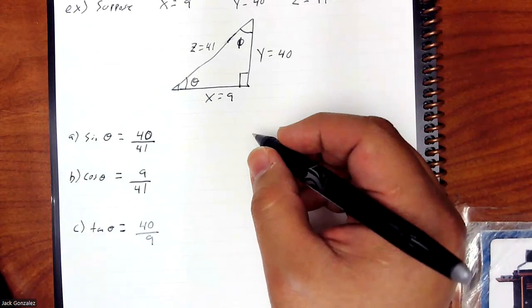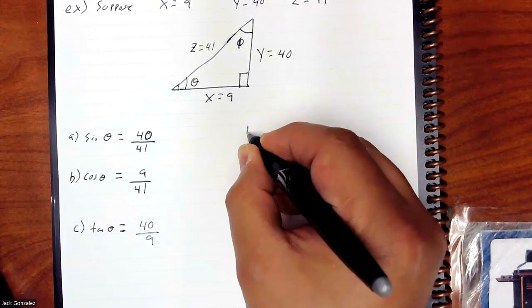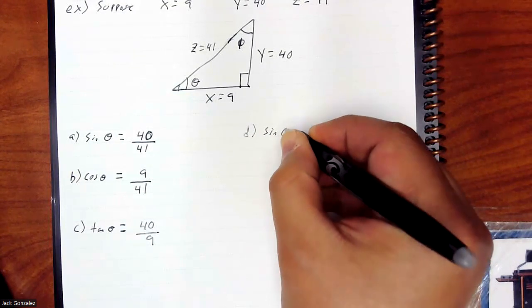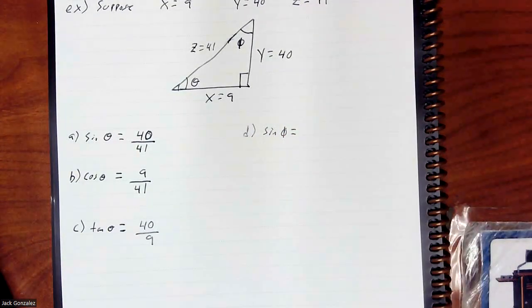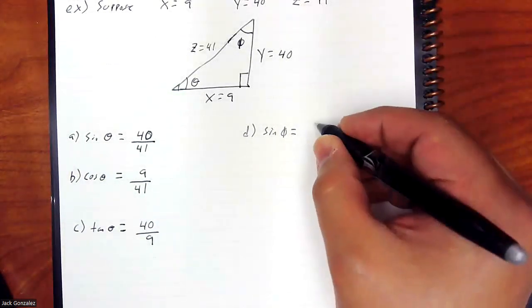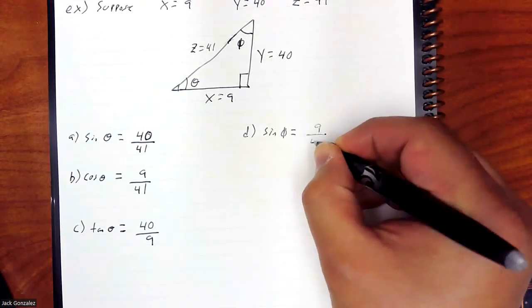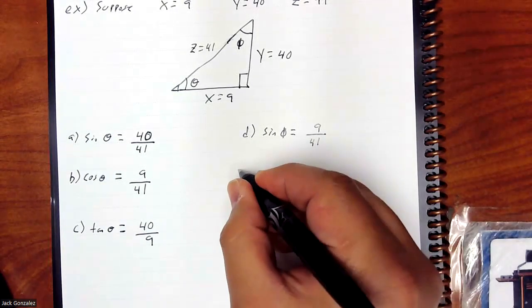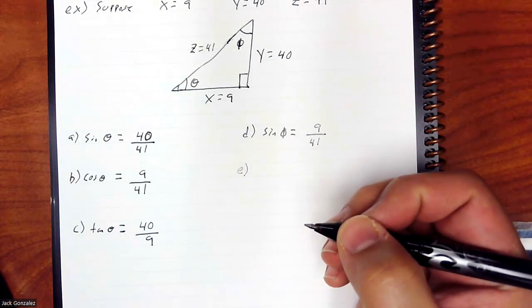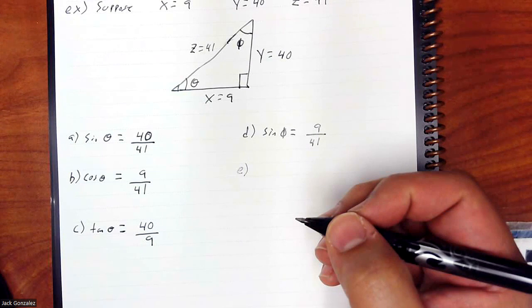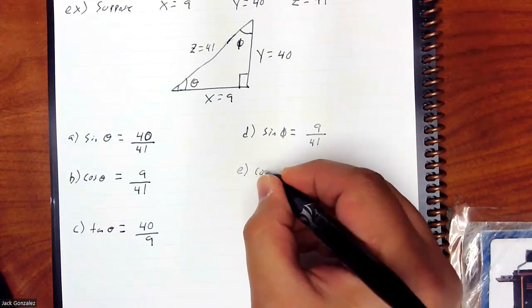Now let's do phi. What is sine of phi? Yeah. 9 over 41. E is cosine.